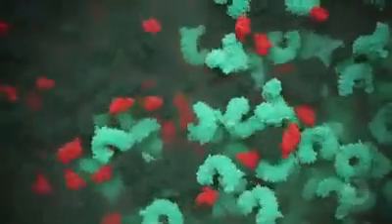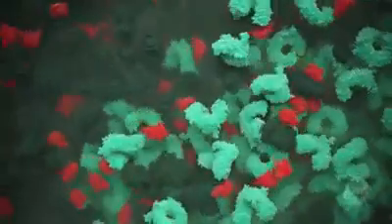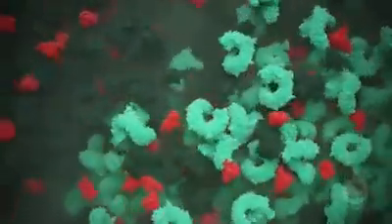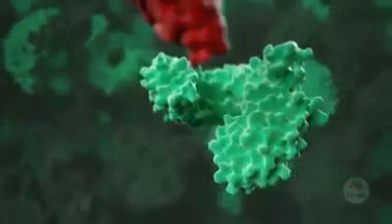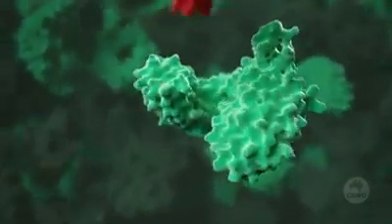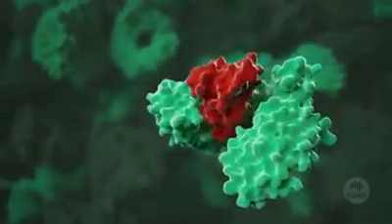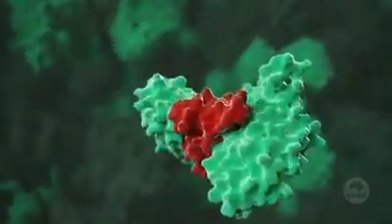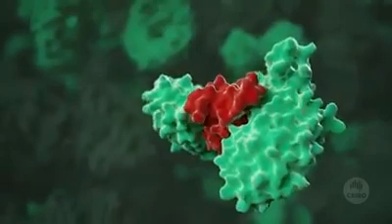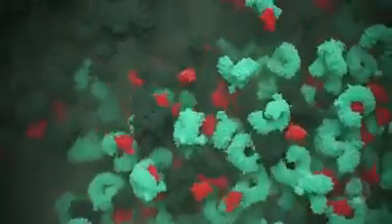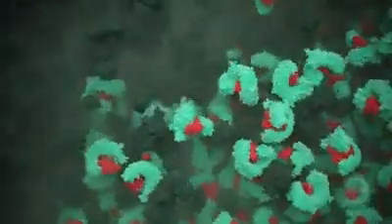This is a critical time for the plant. If it can detect the fungal effector proteins, it can try to stop the invasion. The plant has specialized resistance proteins which act like an immune system. The resistance proteins can bind to the fungal effector proteins. This binding event alerts the plant that an infection is taking place.